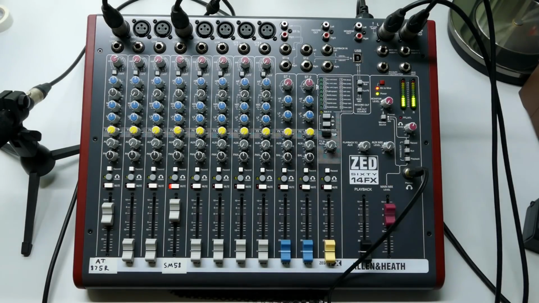Essentially, what you have here is relatively simple USB routing options. You've got 2-track out and 2-track back in. It's not intended for multi-track recording or that kind of thing.